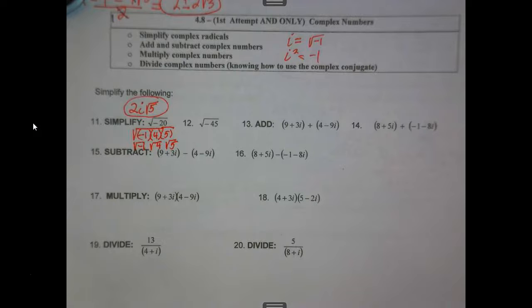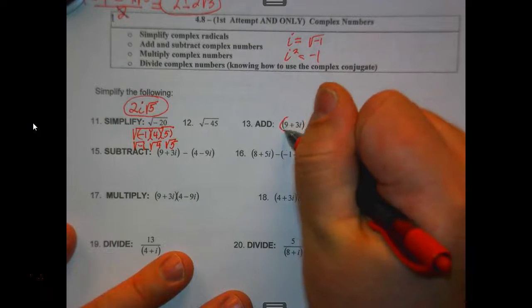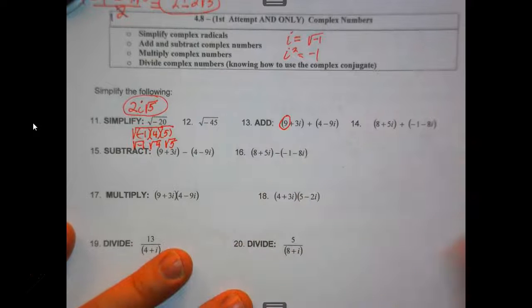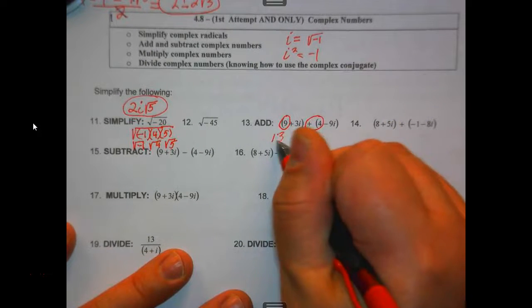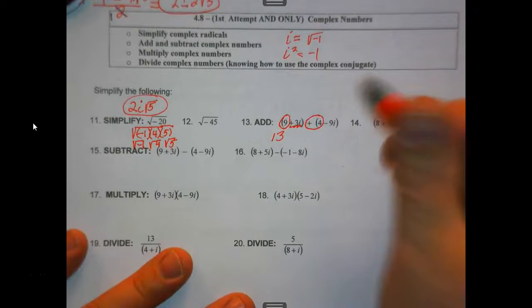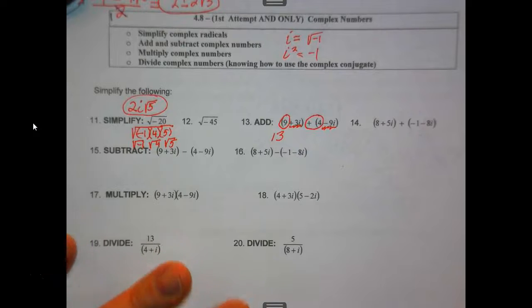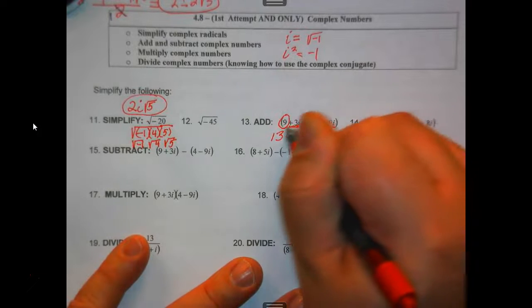Hey, number 13. We have a plus sign, so we can just combine like terms. My rational numbers, 9 and 4, make 13. My irrationals are positive 3i and negative 9i, which gives negative 6i.